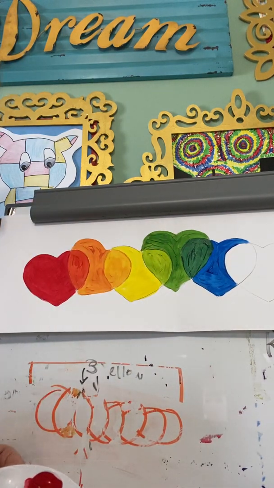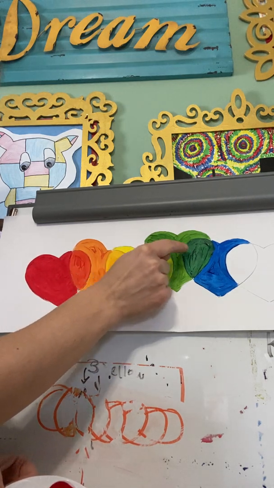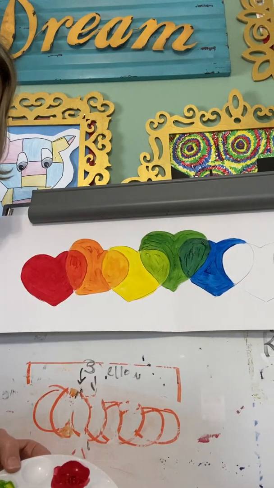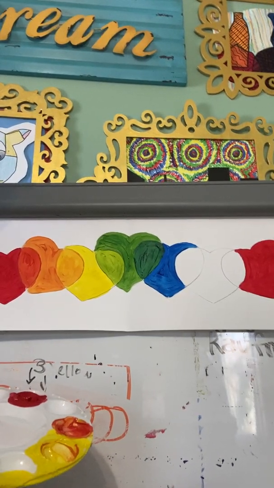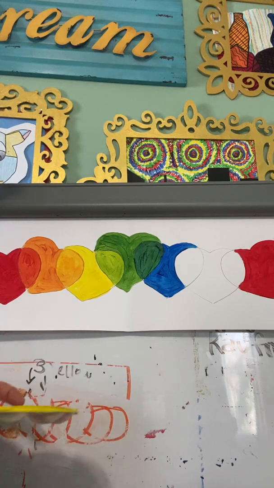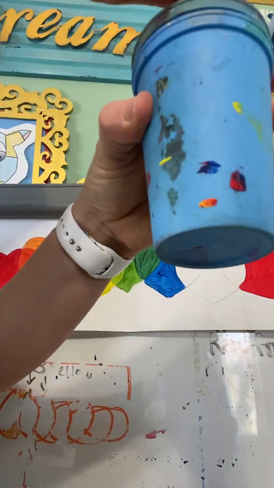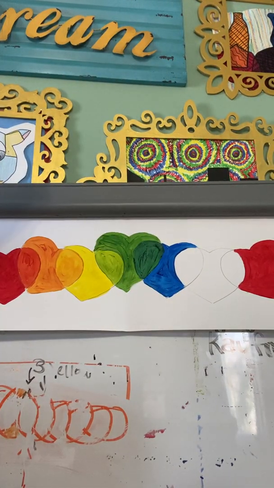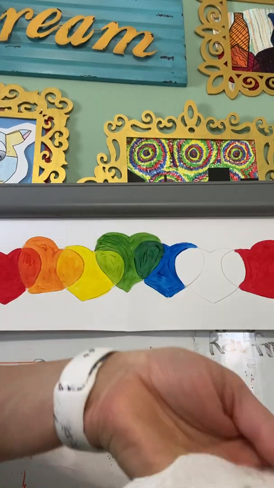So what do we have so far? Red, red-orange, orange, yellow-orange, yellow, yellow-green, green, blue-green, blue. So in between the blue and the red, we're going to make our violets. So I'm going to wash my brush real good. Give me a second. Spin those bristles down at the bottom. Give yourself a minute to catch up. Okay, my brush is nice and clean.